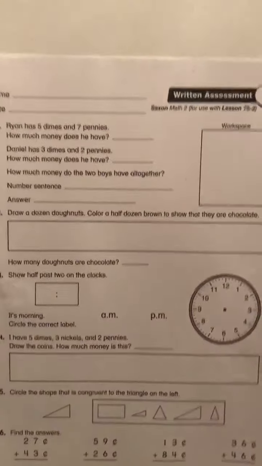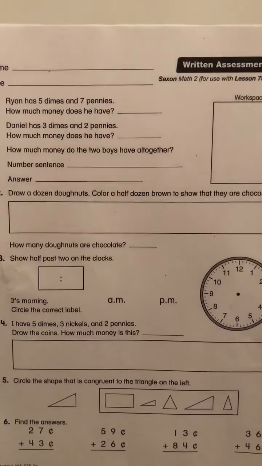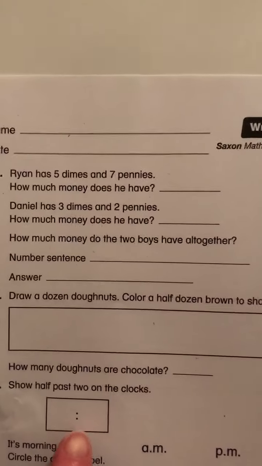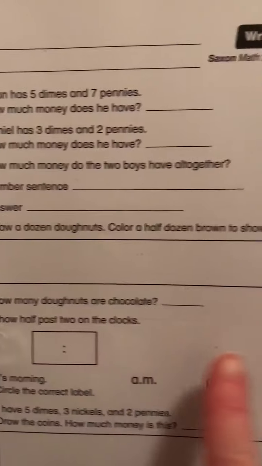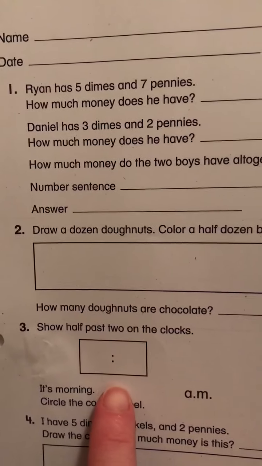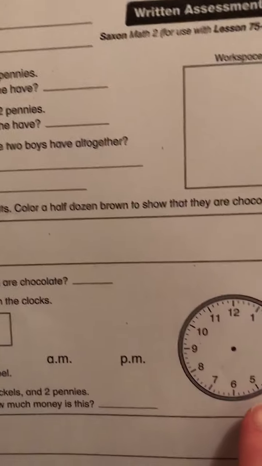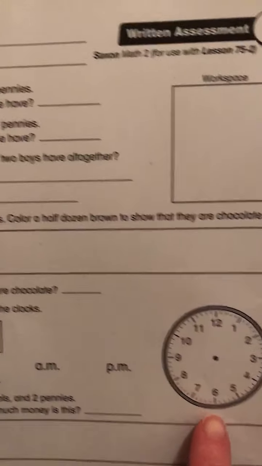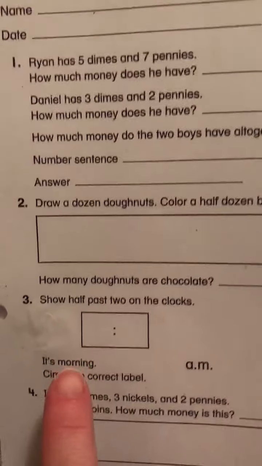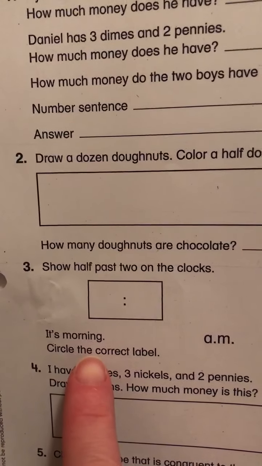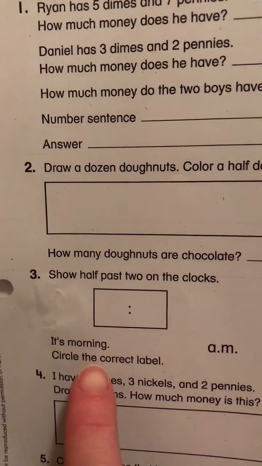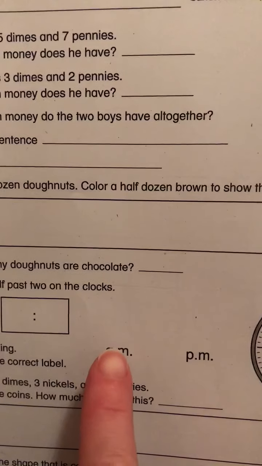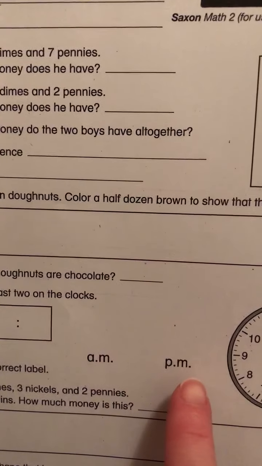Number 3. Show 2:30 on both clocks. Okay, so here you have the analog clock. Here you have, please forgive me, here you have the digital clock. Here you have the analog clock. I want you to show 2:30 on both clocks. And then please don't forget this part down here. It says it's morning. Okay, it's 2:30 in the morning. What's the correct label? Is it AM or PM? Please circle 1.